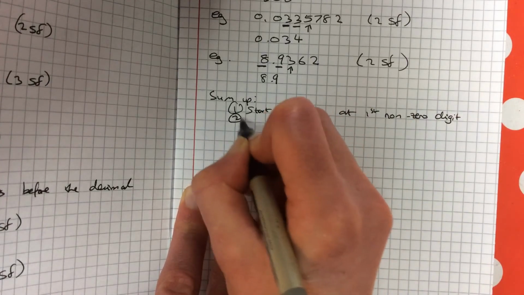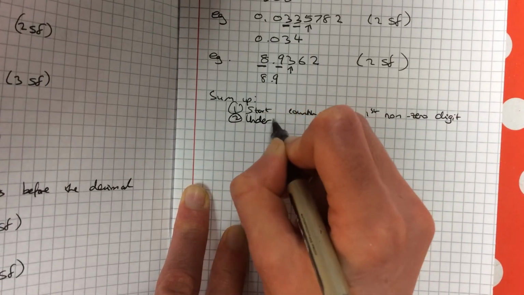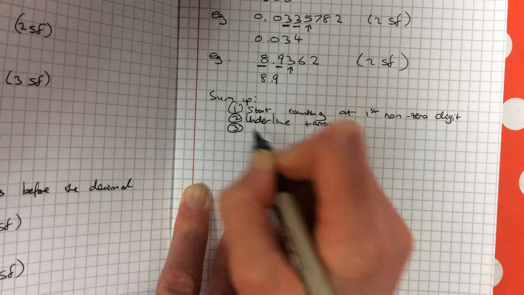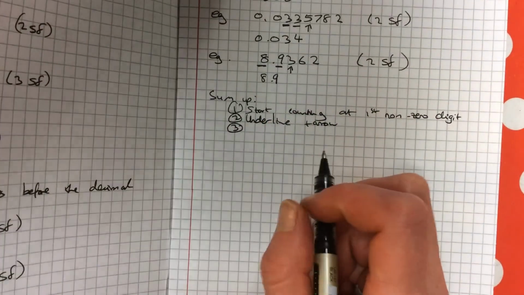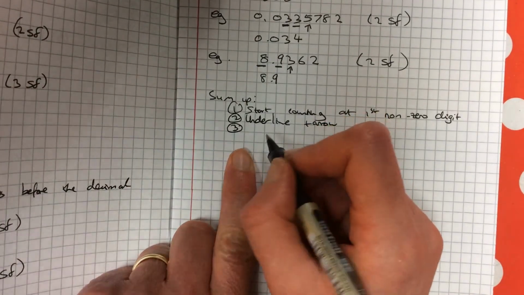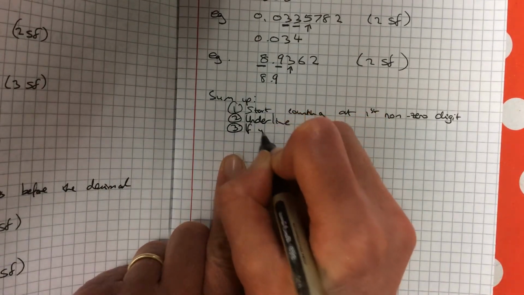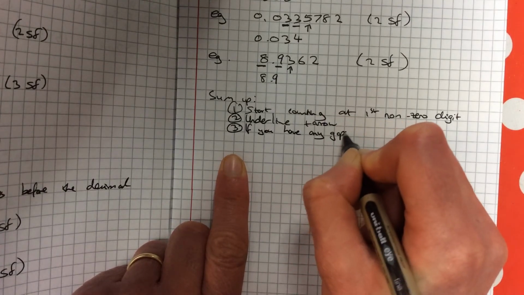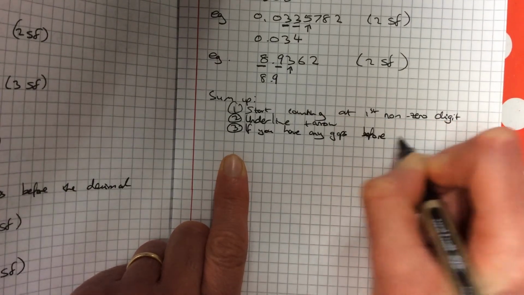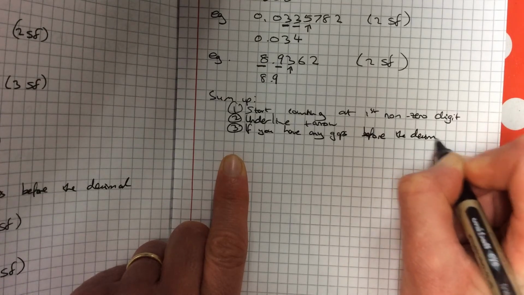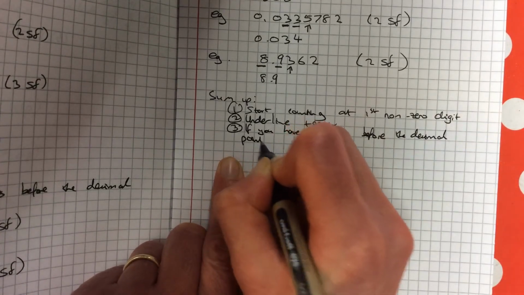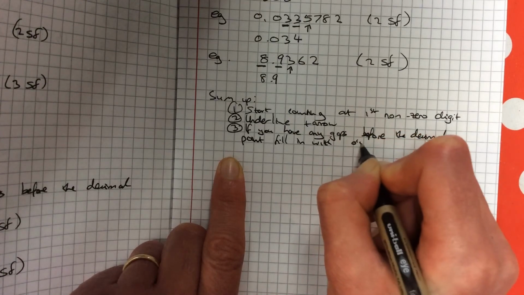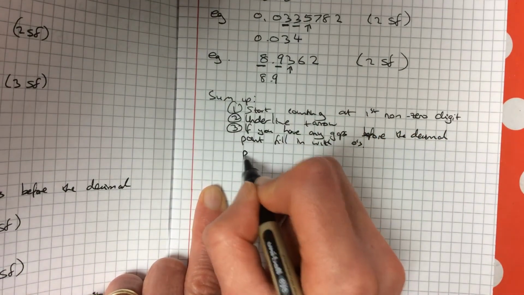Then you underline and arrow as normal. And then what you do, you just check your two answers look roughly the same. So basically what that means, if you have any gaps before the decimal point, fill in with zeros.